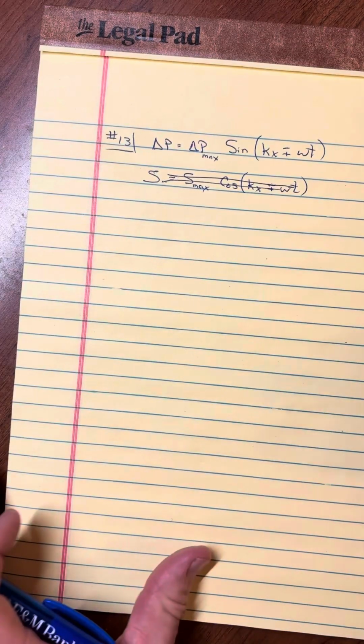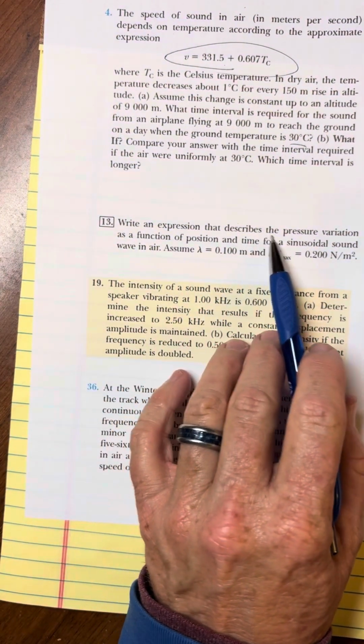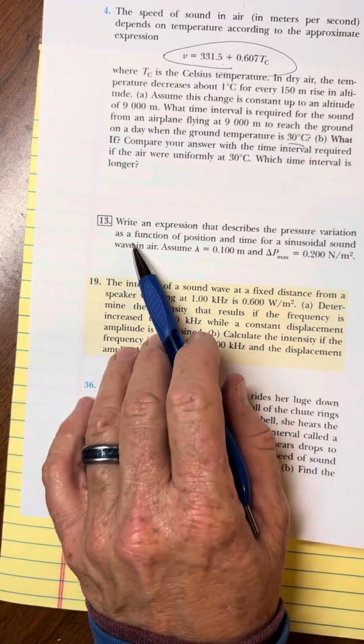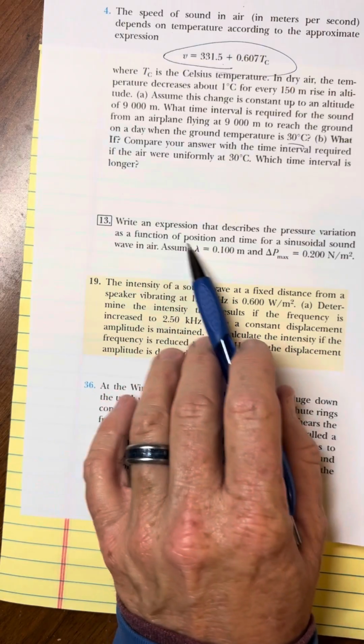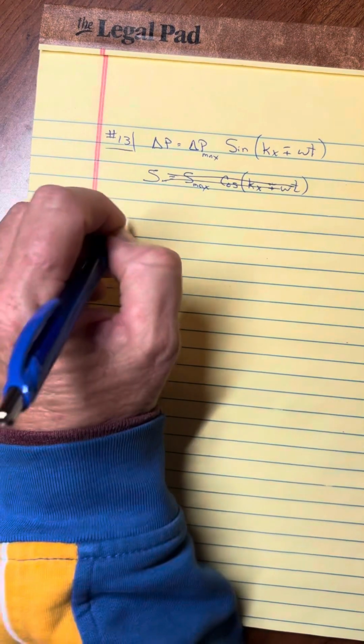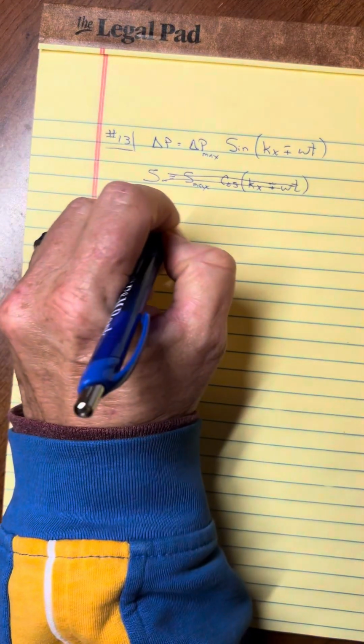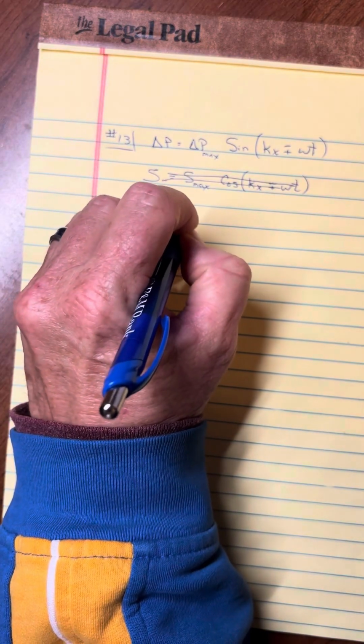I don't think we'll need the displacement wave here, because they said to write an expression that describes the pressure variation as a function of position and time. So I want the delta P. And the maximum variation in pressure is given as 0.2 pascals.